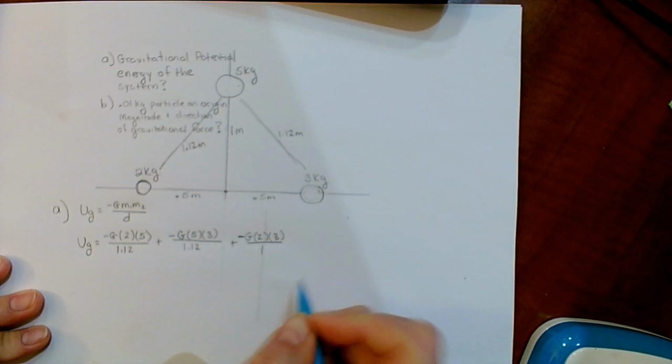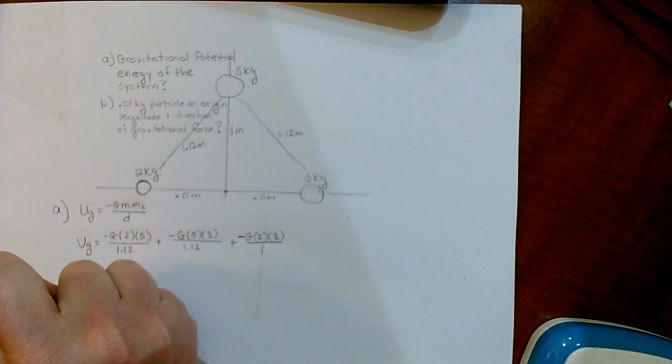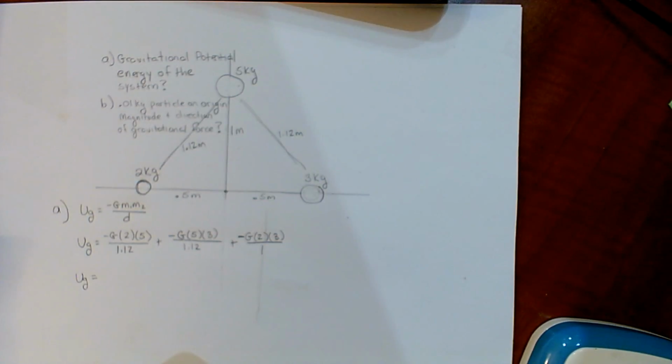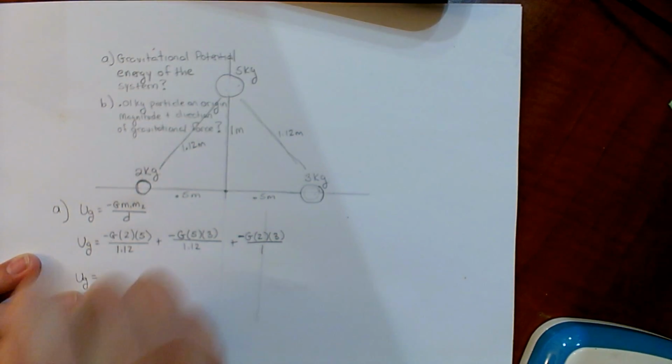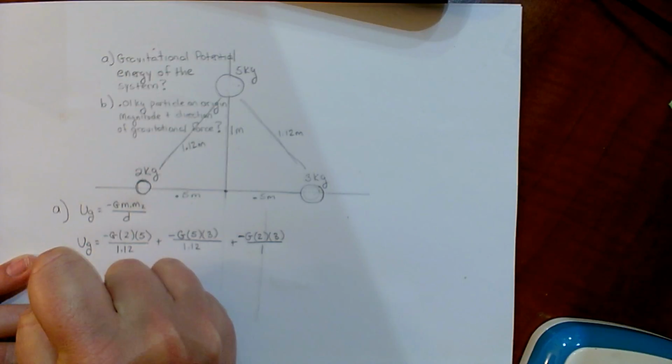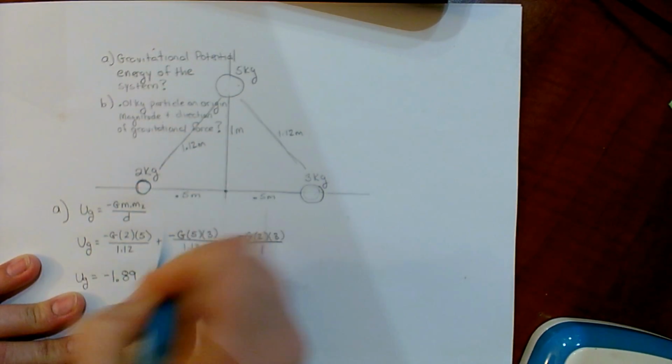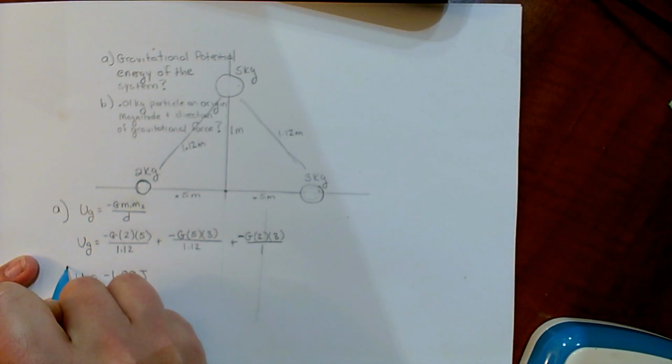6.67 times 10 to the negative 11. So I'm going to go ahead and do that calculation. I suggest you do the same. All right, so when you do all this math, you end up with negative 1.89, and this is energy, so it's just going to be joules.